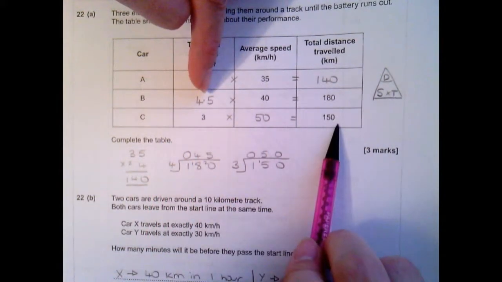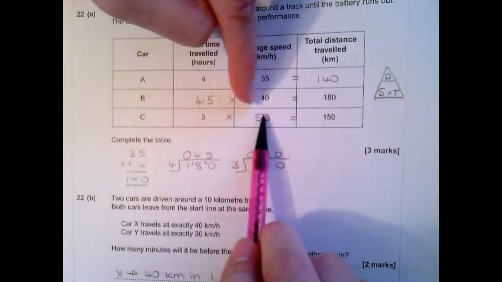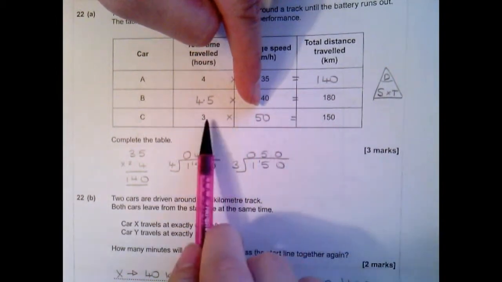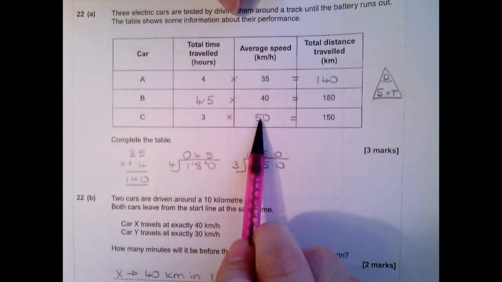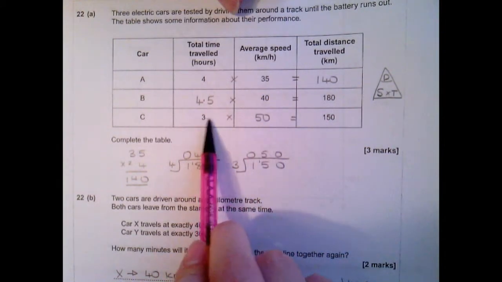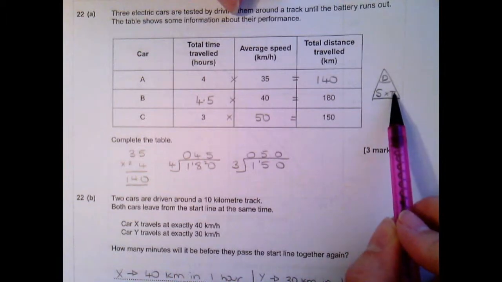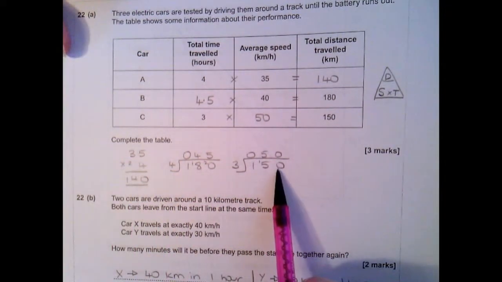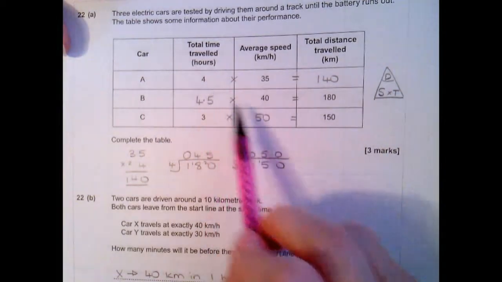The last one in the table then, you're wanting to know 3 times what would get you 150. So do 150 divided by 3 to get the 50. So do the distance divided by the time to get the speed. So I've done some working out down there. You mightn't have that. The 3 marks are just for the 3 numbers in the table.